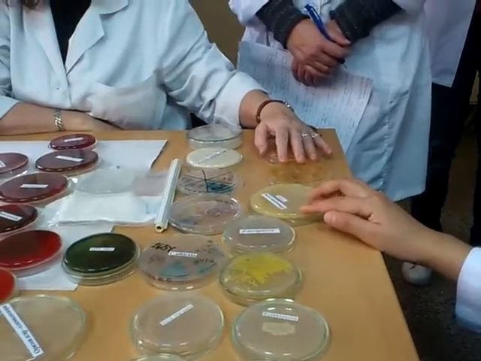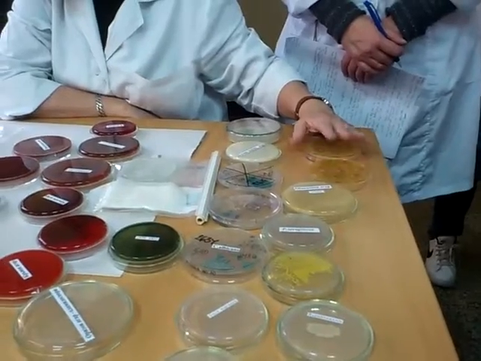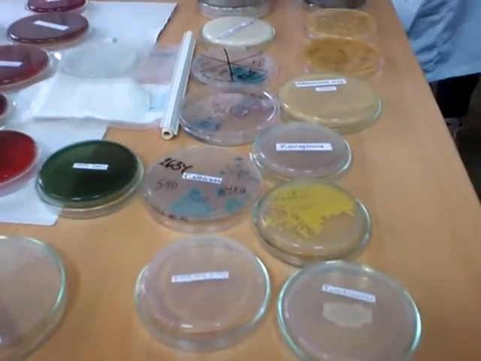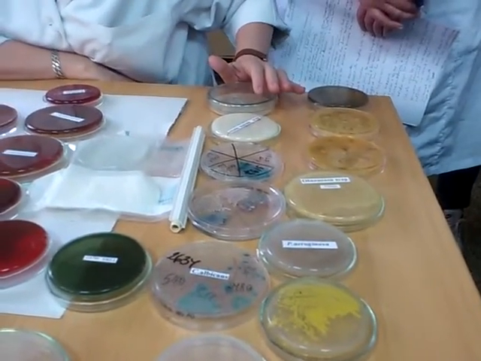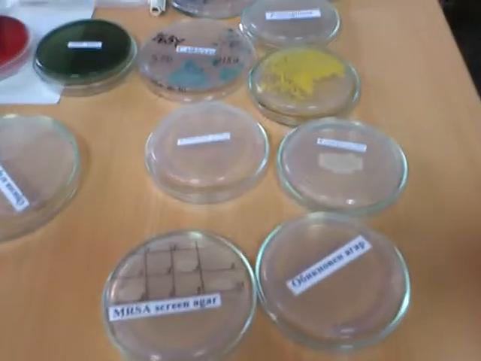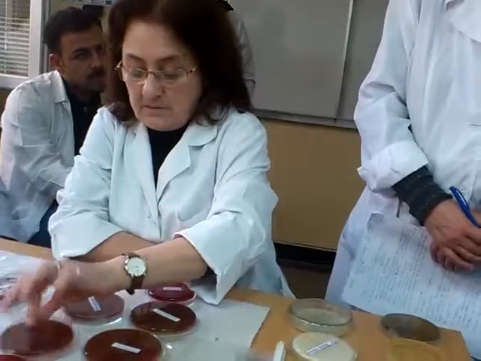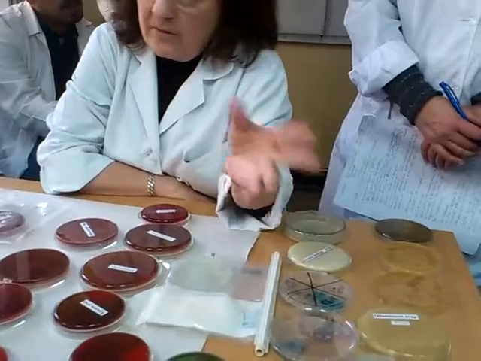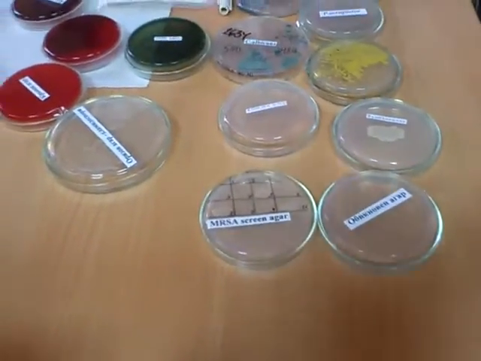This is Müller-Hinton agar. These three plates here are for the disc diffusion method, for antibiograms, for non-fastidious microorganisms. The fastidious are tested on blood agar, or chocolate agar, or Levinthal agar. Oh, yes. MRSA screen agar, I spoke about that.